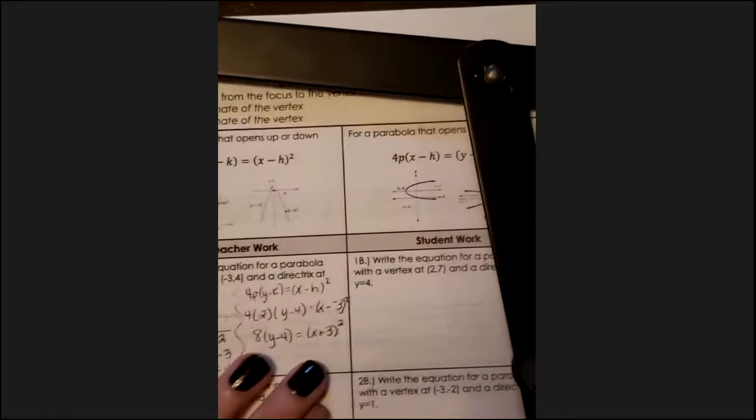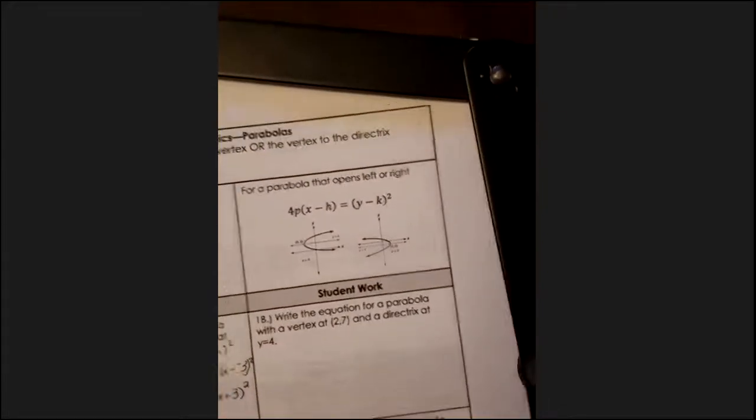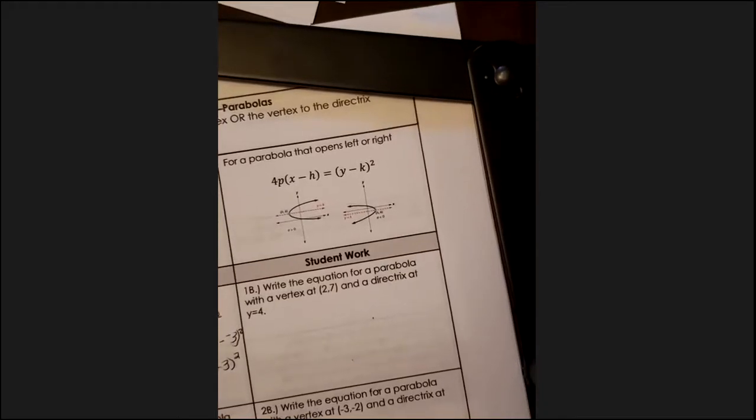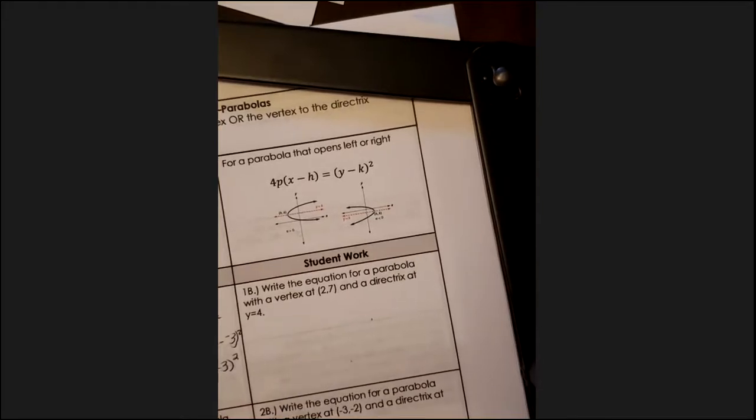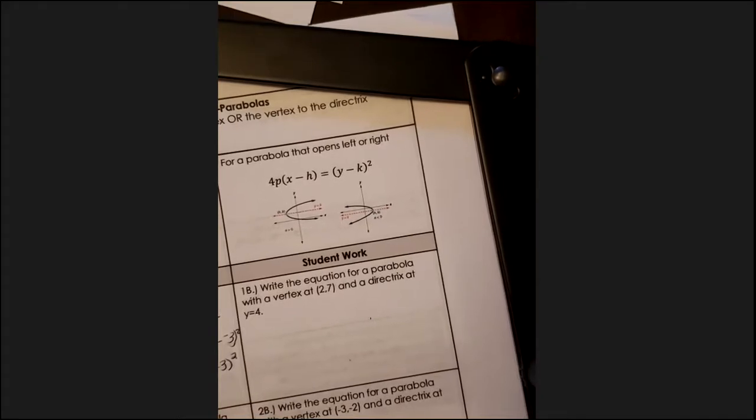All right, so you are going to pause the video and work on problem 1B. This says write an equation for a parabola with a vertex at 2, 7 and a directrix at y equals 4. So pause, do the best you can with that work.